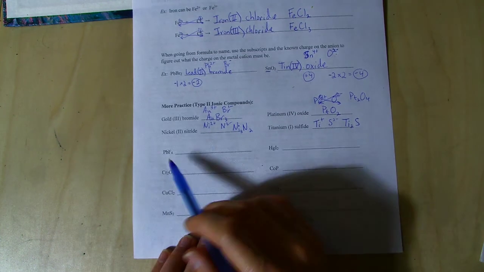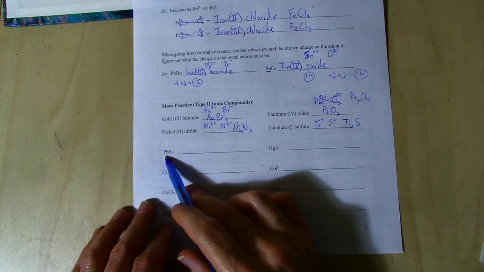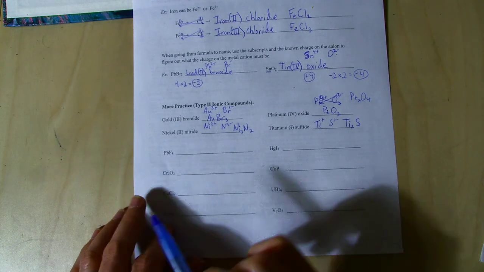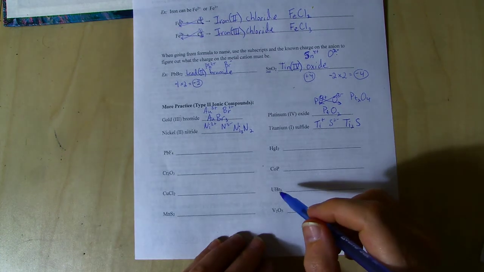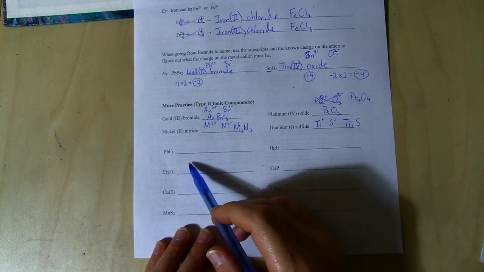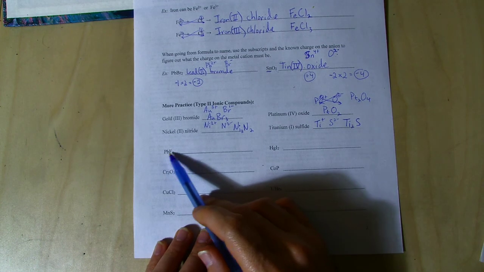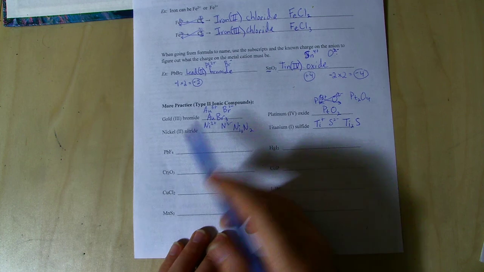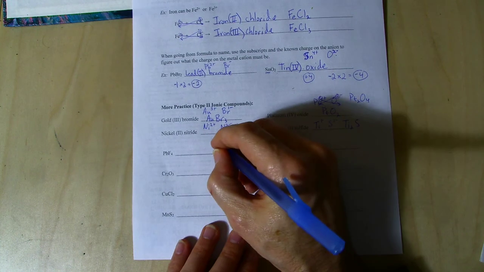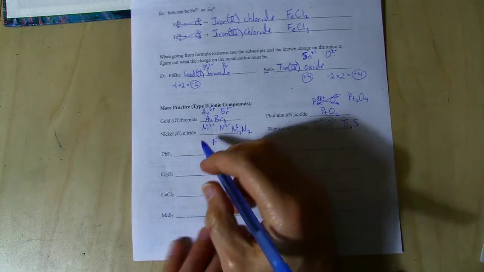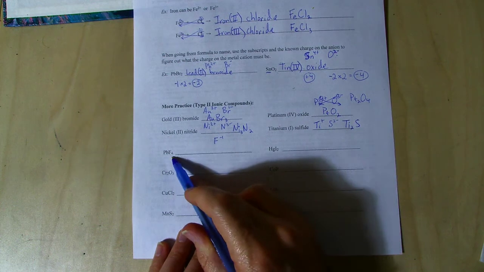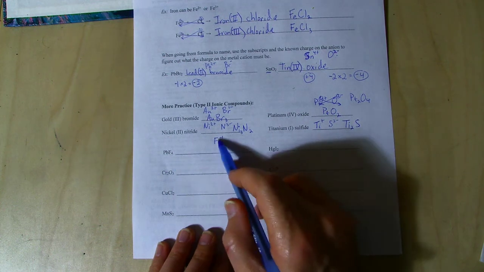Okay, so what about these? Now here we need to go from the formula to the name. So for the name, you've got to figure out the charge on the metal ion. So you need to know the charge on the fluorine. The fluorine is in group 7. 7 minus 8 is negative 1. And you have 4 of them, so that's going to be an overall charge of negative 4.